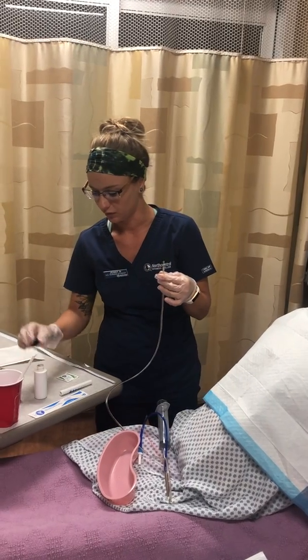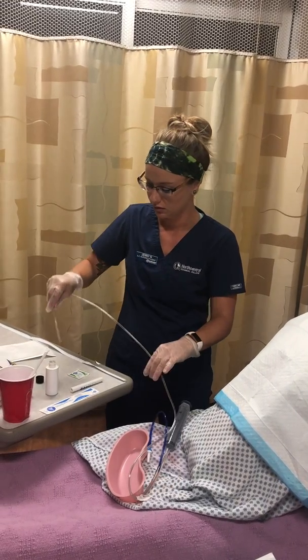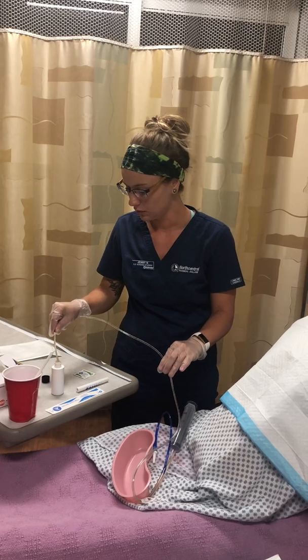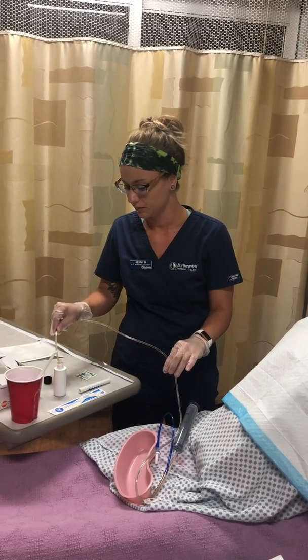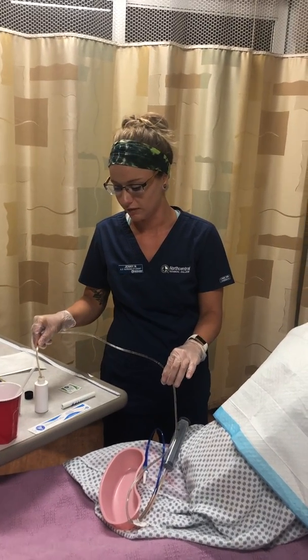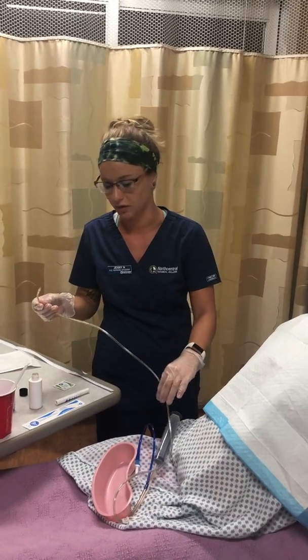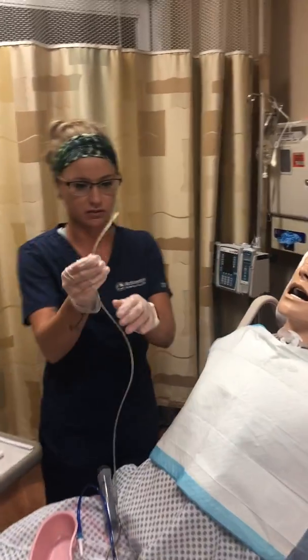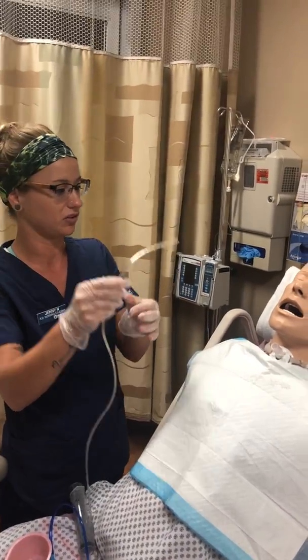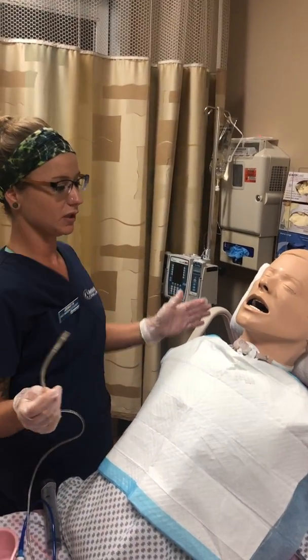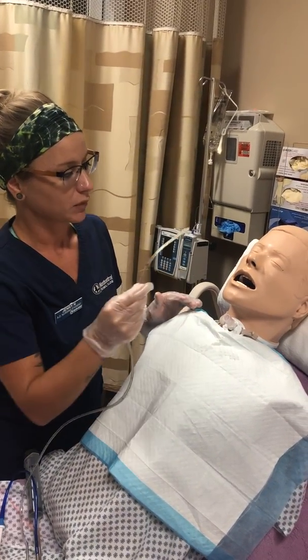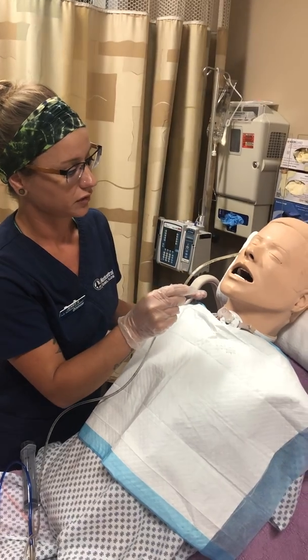And I'm going to open my lubricant. I will lubricate my tube. And you can have your patient hold on to a cup of water if they're able to swallow, if they want to drink and swallow to assist with the insertion. Okay, so I'm going to follow the natural curve of the tube.